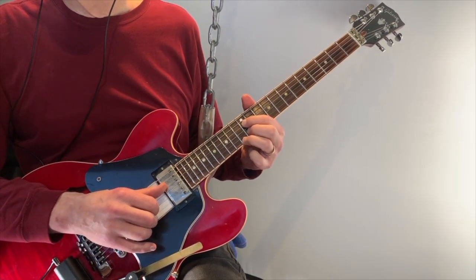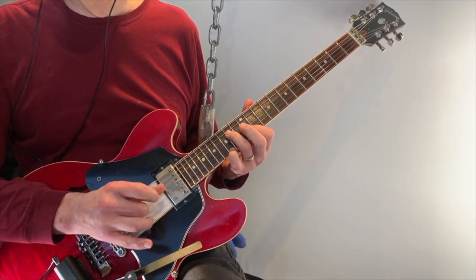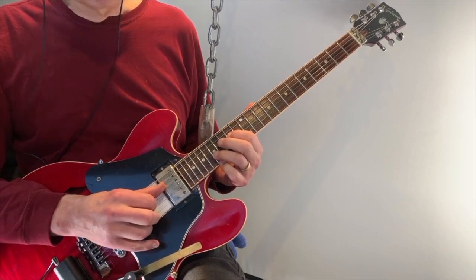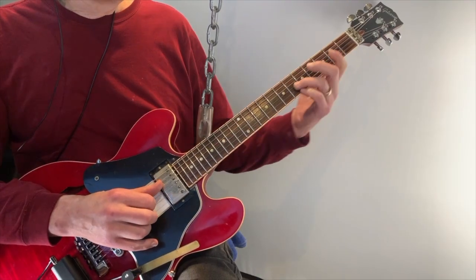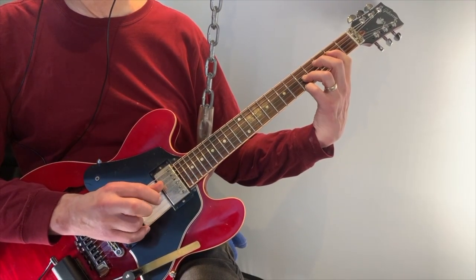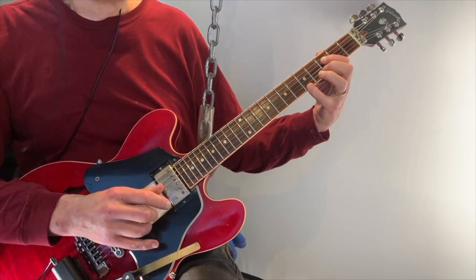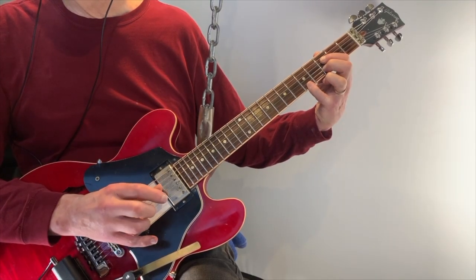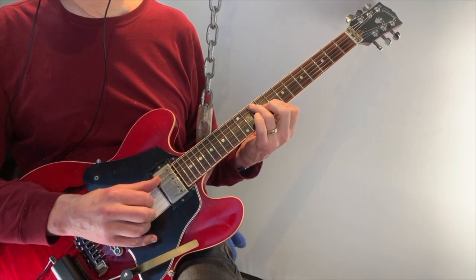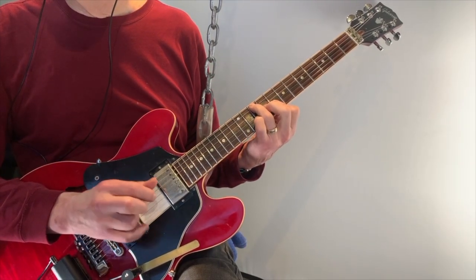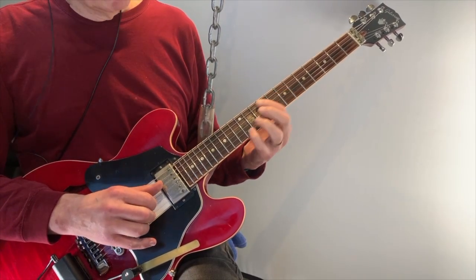B diminished, frets 12, 12, 13. E minor, frets 14, 12, 15. A minor, frets 14, 17, 17, or frets 2, 5, 5. D minor, frets 3, 5, 3. G major, frets 5, 7, 7. C major, frets 10, 9, 8. F major, frets 7, 10, 8.